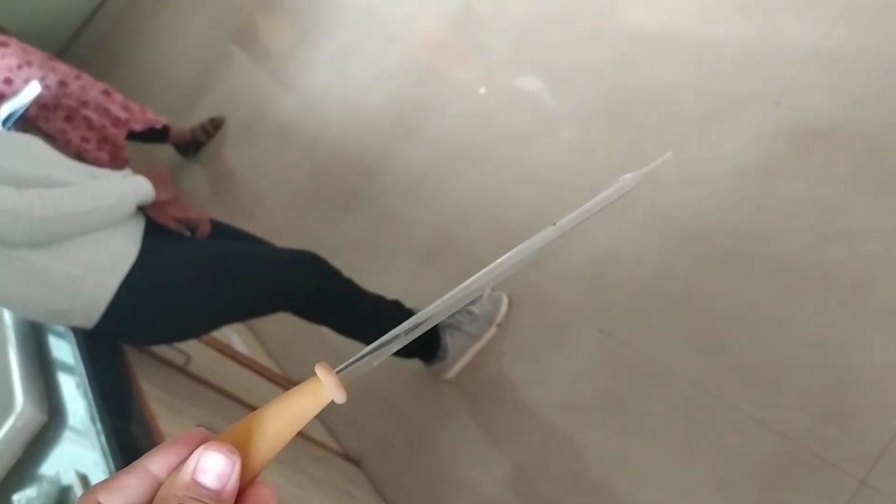Then this apparatus is called the Thiele's tube, and these Thiele's tubes are used for determining the melting and boiling point of liquids and solids. This is called the dropper. Whenever we have to take any liquid solution, we cannot take it directly from the bottle. We have to dip this dropper in that bottle and take the solution.